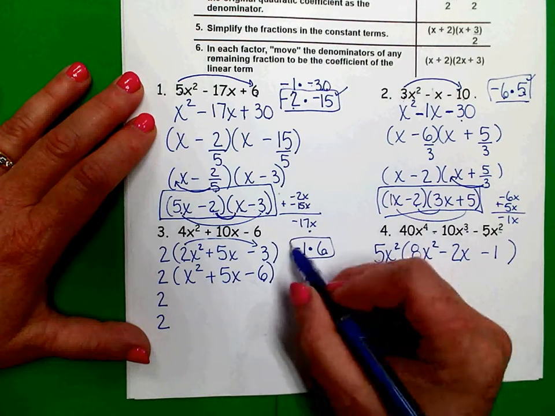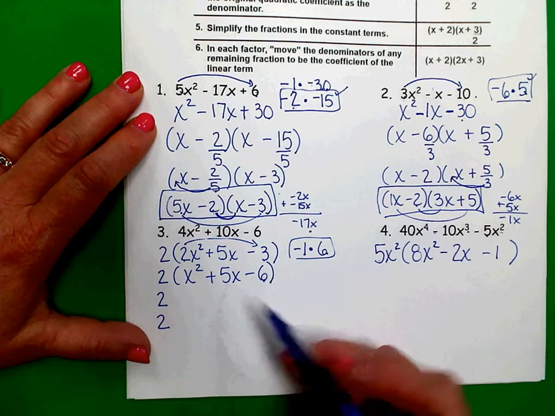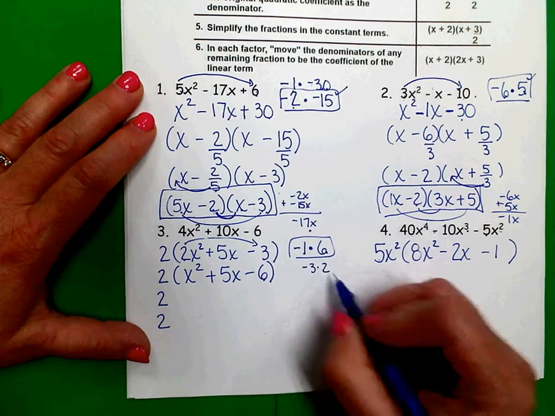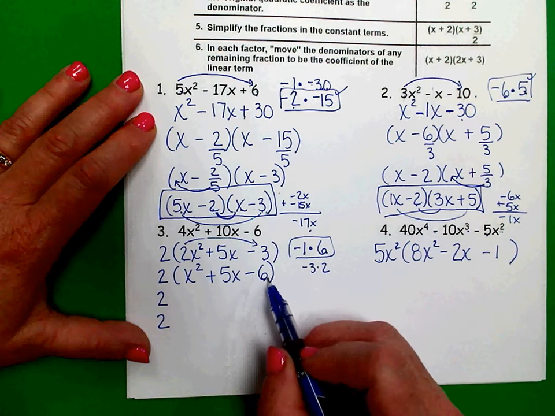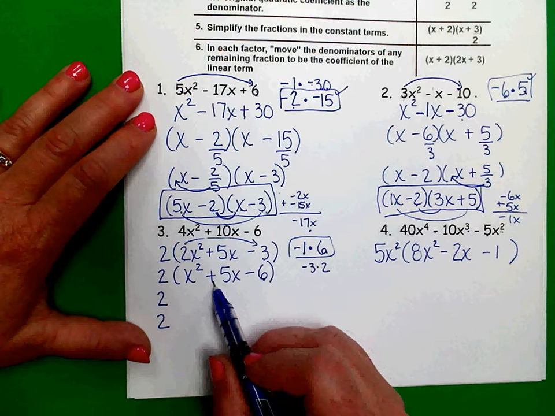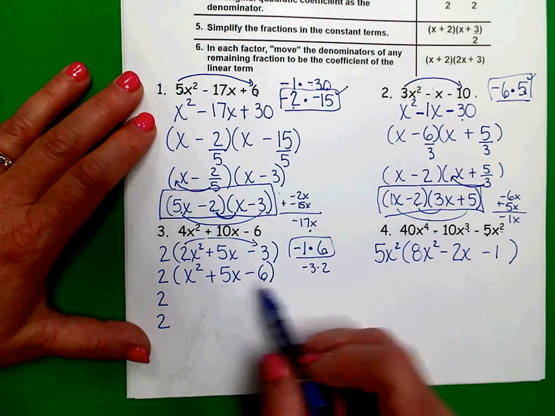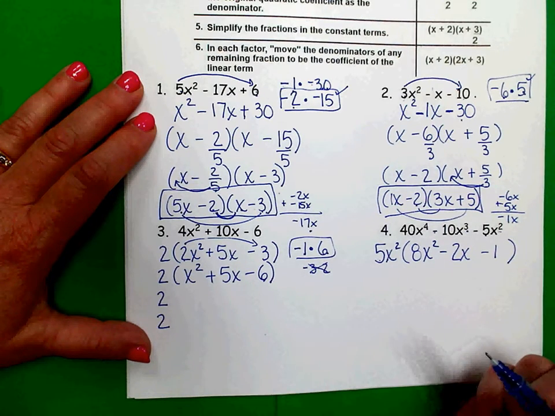Now, I had a lot of students that were tricked on this one because they felt like the 3 and the 2 would work, because negative 3 times 2 does make negative 6. But you see the problem, negative 3 plus 2 doesn't add up to positive 5. It adds up to negative 1. That's why I can't use the 3 and the 2. So I'm going to use the negative 1 and the 6.